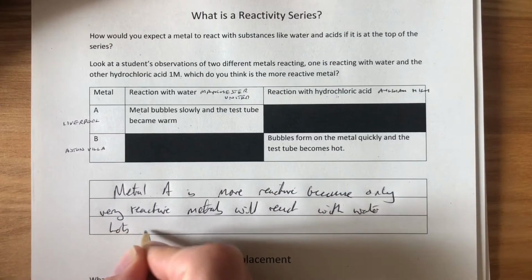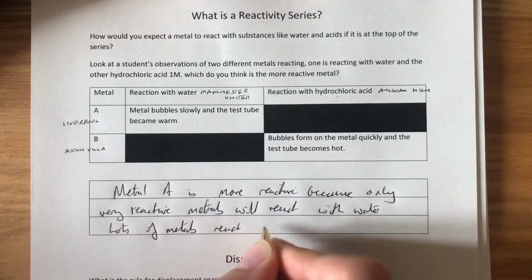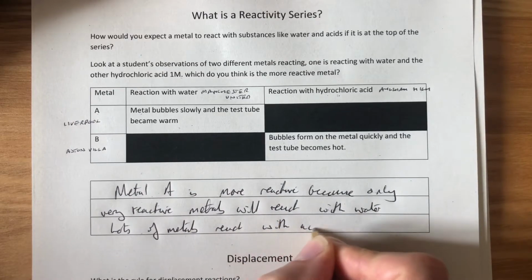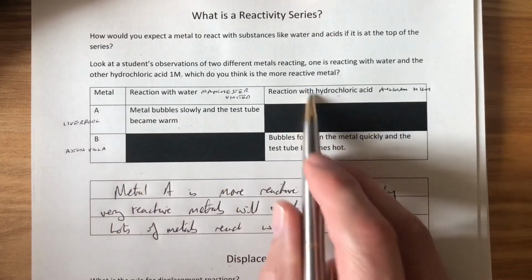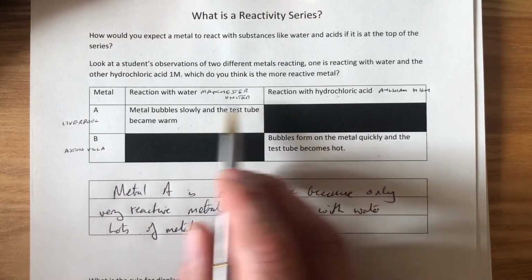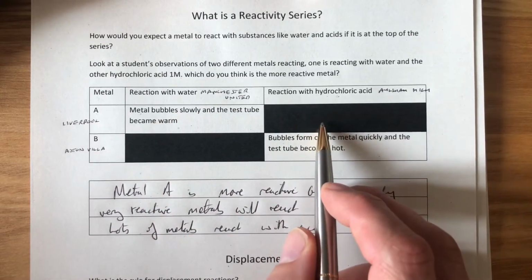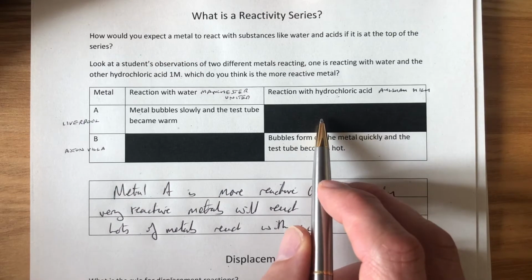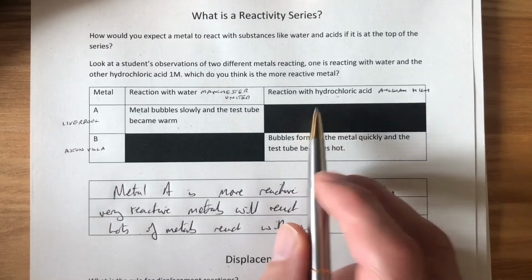Lots of metals react with acid. The only way to be absolutely certain is to take a bit of metal A and put it in hydrochloric acid. Having said that, for safety reasons, we may choose not to do it. If it's bubbling with water and getting hot with water, if we put it in acid, it may well bounce back out in our face in flames. So we possibly wouldn't want to do that.